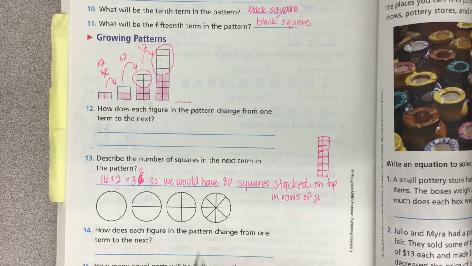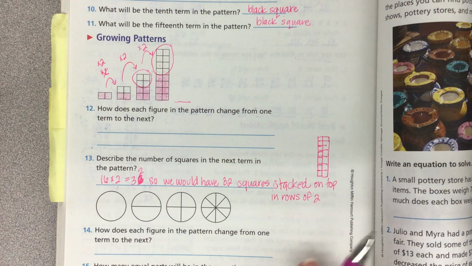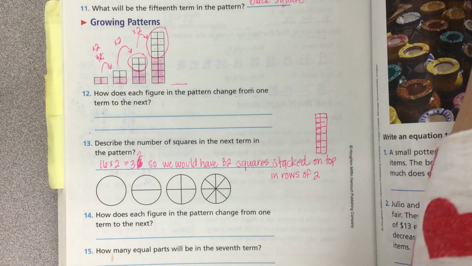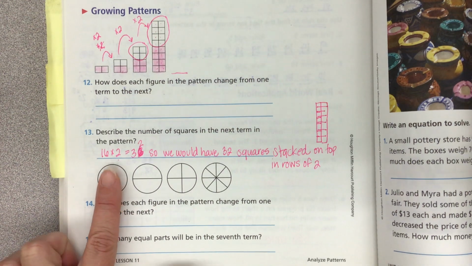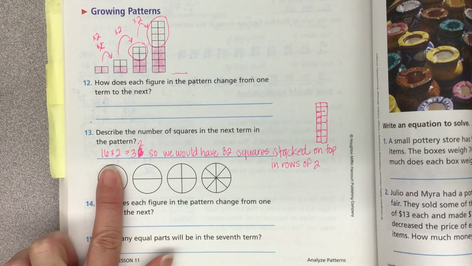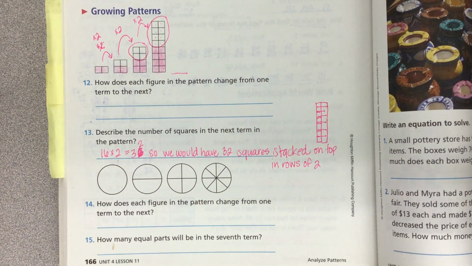Okay, so take a moment, and you don't have to write these exact words, but I want you to describe the pattern for the next one. And I didn't use words, I used the mathematical equation that Miroslav said. 16 times 2 is 32. So we established our rule. Okay, so this is 128.